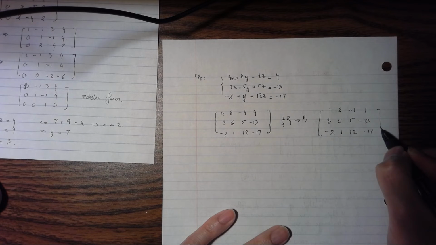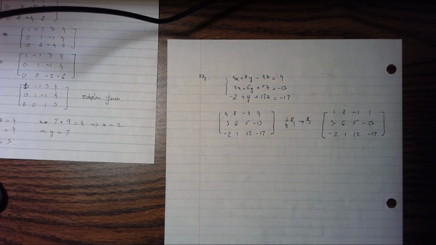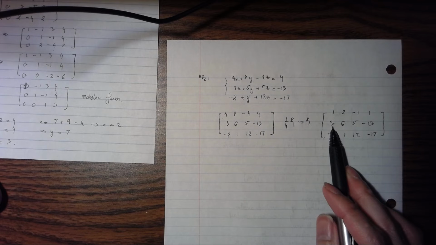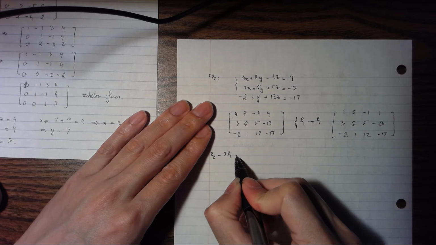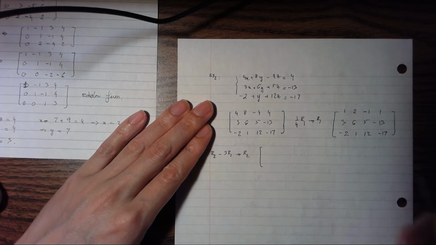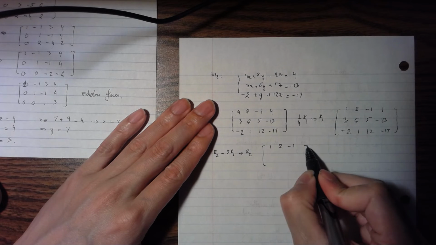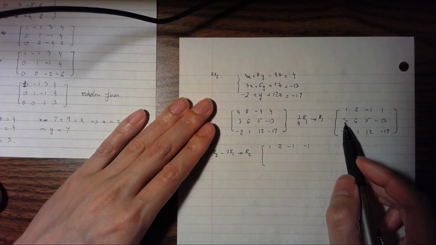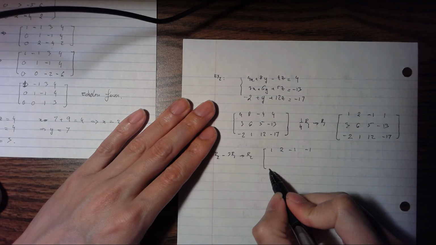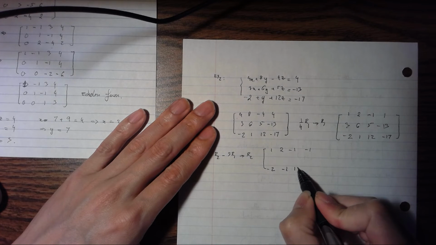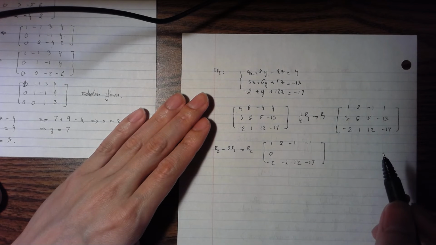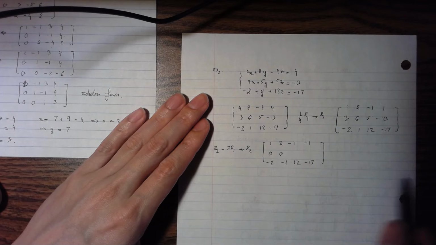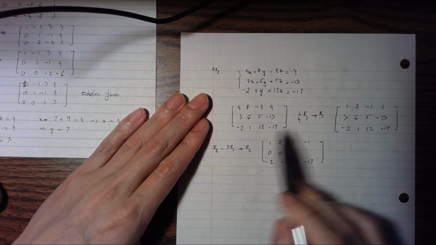Now I try to get 0 over here, and 0 over here. So row 2 minus 3 times row 1 will be the new row 2. You have 1, 2, negative 1, and I want to change the entries of row 2. This part I'm not touching, I keep it. So row 2 is 0, 6, 6, 6, 1, 0.